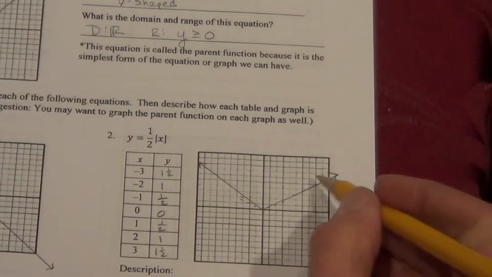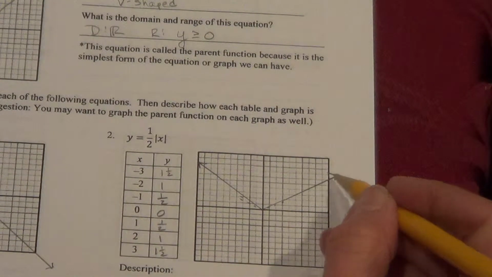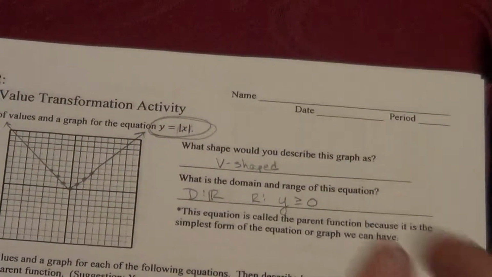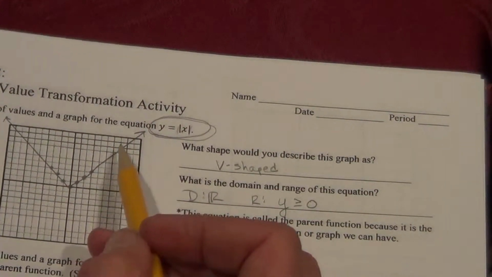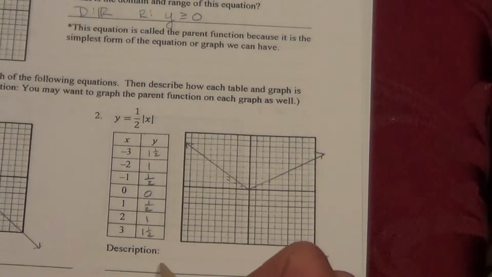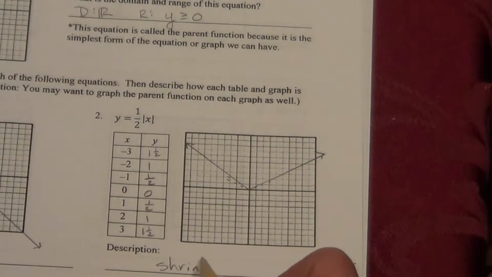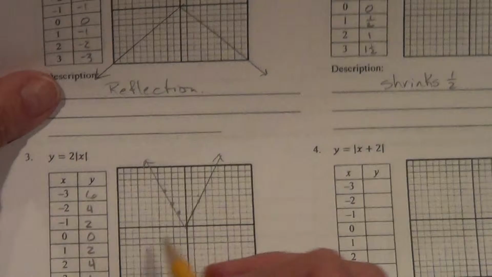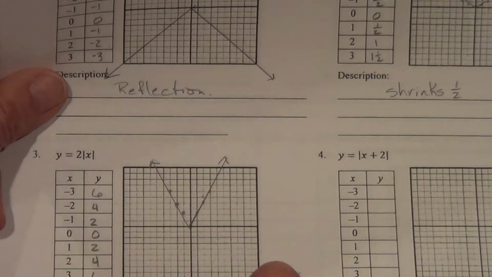So again, we notice that the distance from the line down to the x-axis over here compared to the parent graph, this one has shrunk. It shrinks by 1/2. Here it's twice as high, so we call that a stretch by 2.